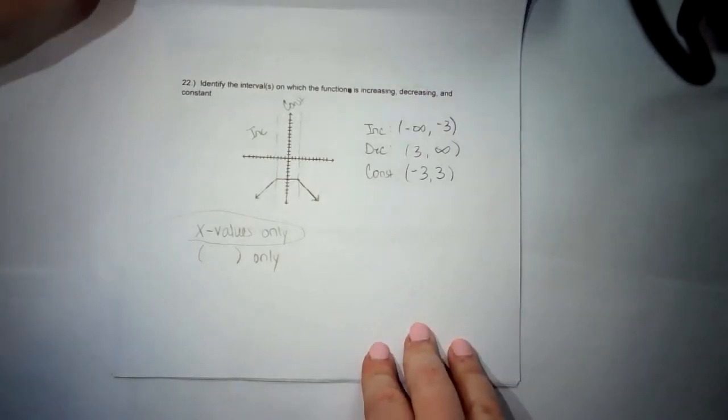Okay, let's go 23 and 24. Andrea, this is the same review packet we had from Tuesday, honey, but if you need more, there's more back there. Oh, you got one.